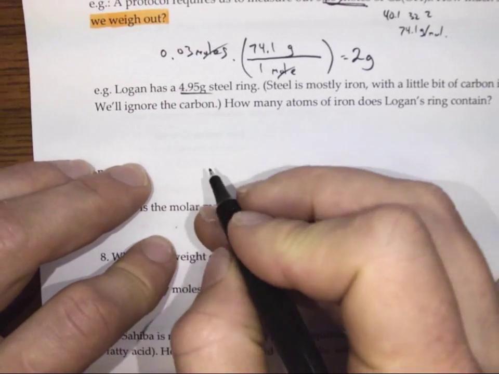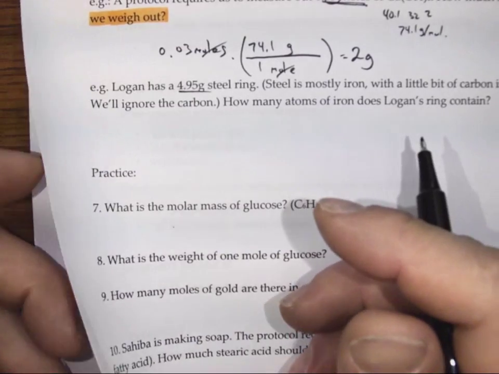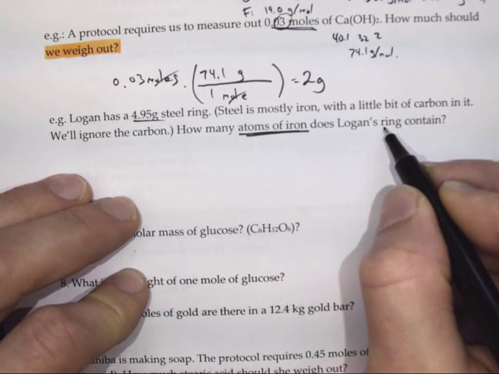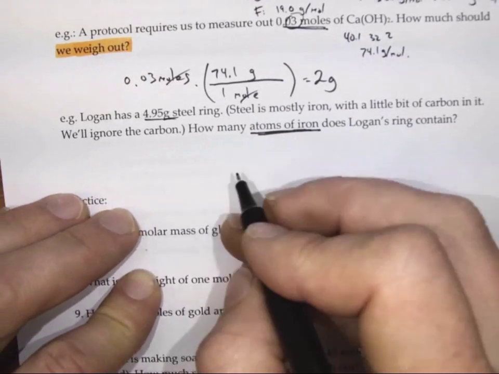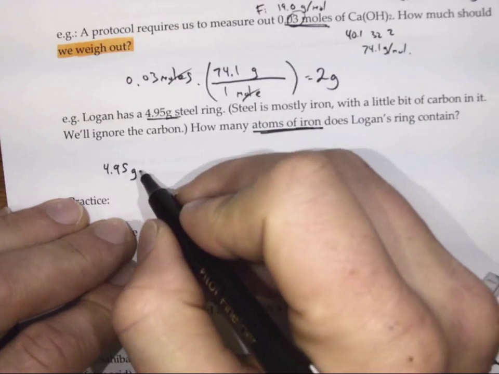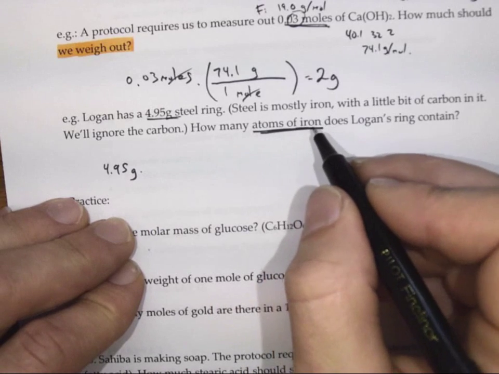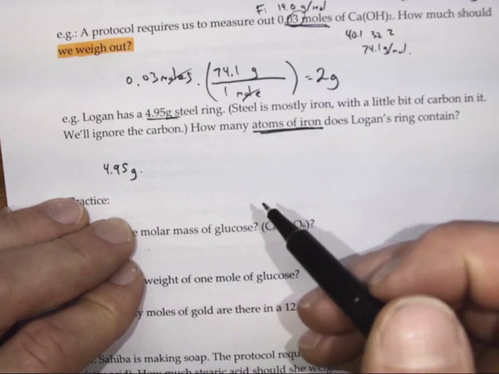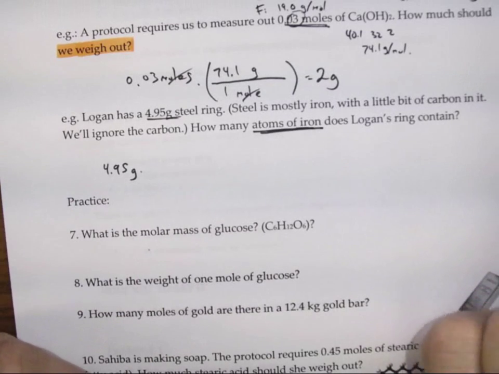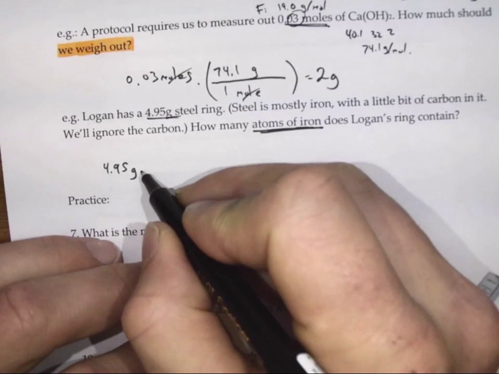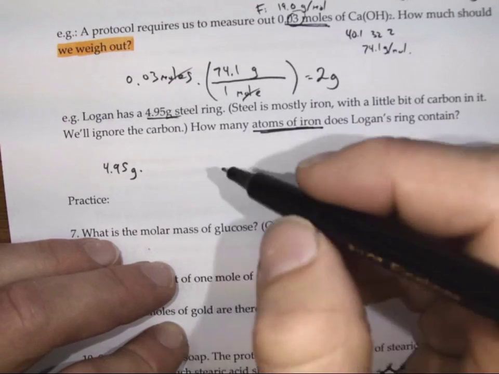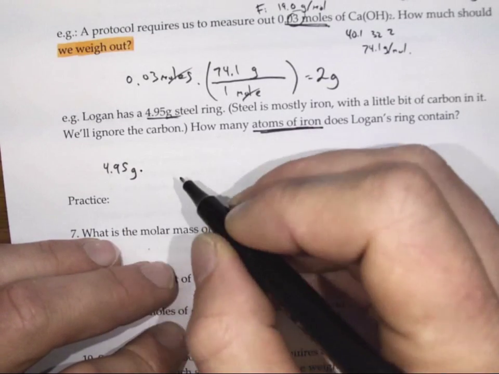Again, Logan's got a steel ring, it's 4.95 grams. We want to know how many atoms of iron are in Logan's ring, so we need to convert grams into atoms. So I'm going to start with the grams, 4.95 grams. Somehow I need to turn it into atoms, but I don't have a grams to atoms conversion because different substances have different densities. However, you probably remember that if you want to do a conversion and you're not sure what to do, start by trying to turn things into moles. So that's what we'll start with.